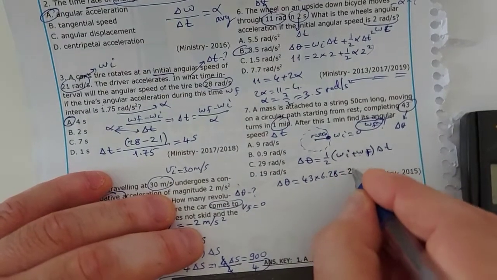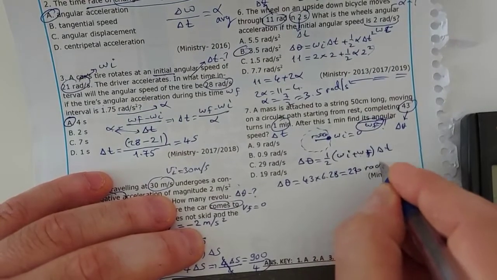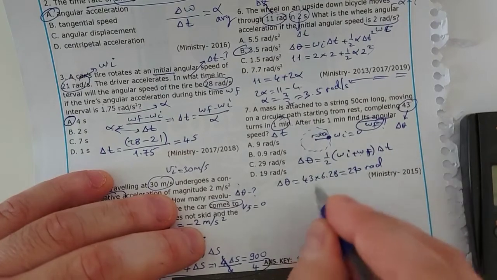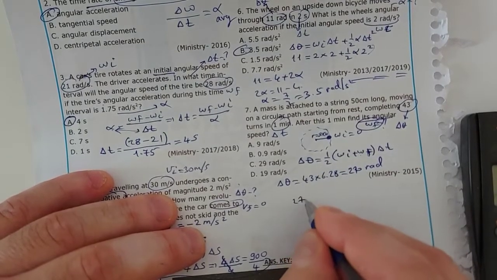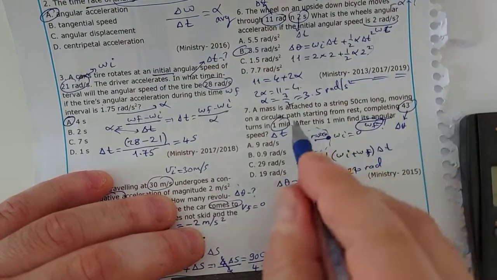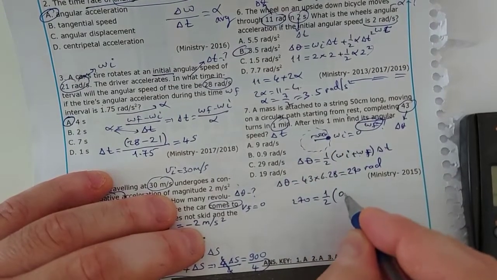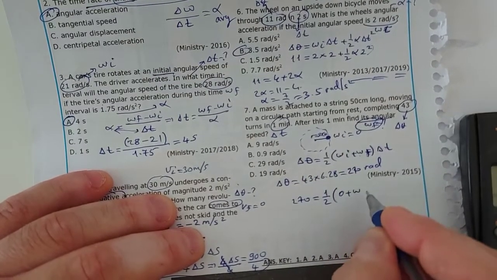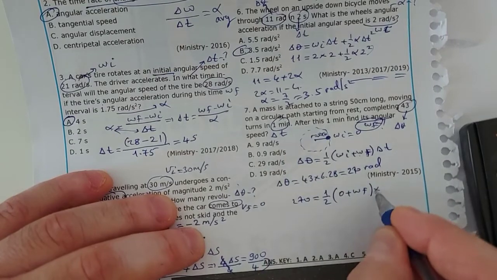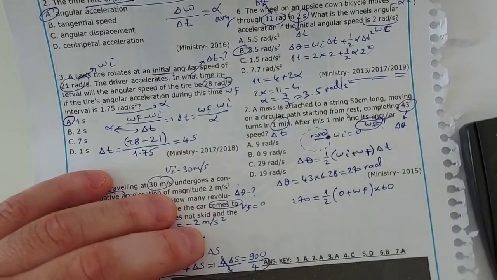270 radian. Now continue with kinematic equation. Delta theta, 270 radian, is equal to 1 over 2. Because it starts from rest, initial angular speed is 0. Final is the question. Calculate the final angular speed. Multiplied by delta t. Delta t is 1 minute, but it must be converted to second. 1 minute is 60 seconds. The one unknown, so I can get it.